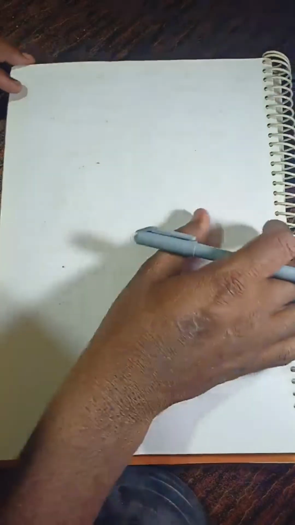a1 by a2 not equals to b1 by b2 not equals to c1 by c2. So I'm going to take a little bit tougher question so that you are able to solve the problem easily. Yes. So what is that question? See, I'm using the substitution method here.